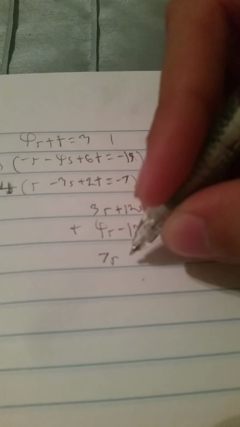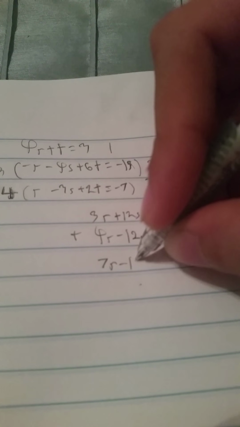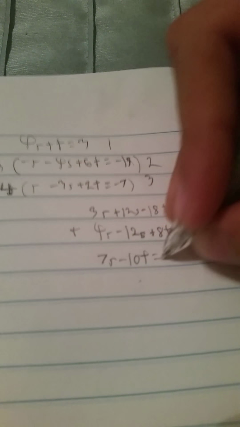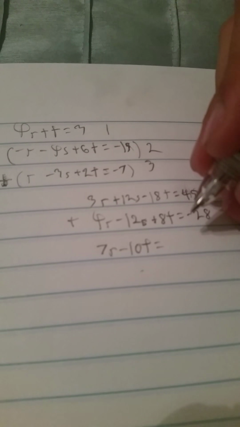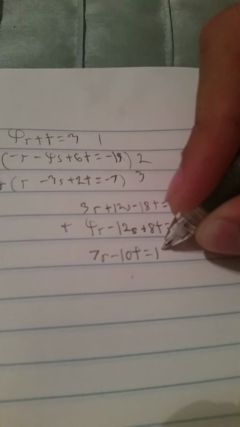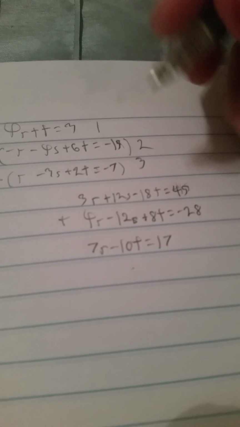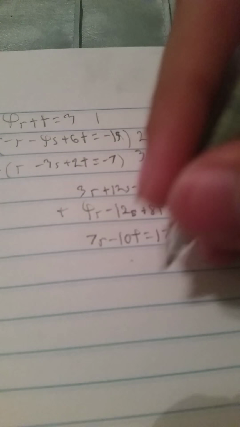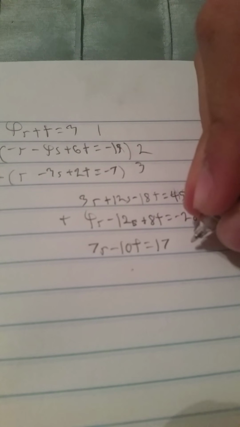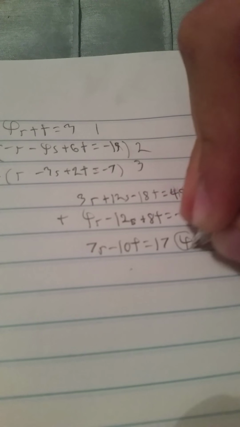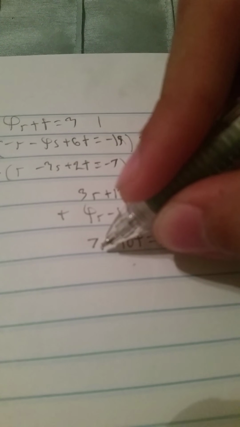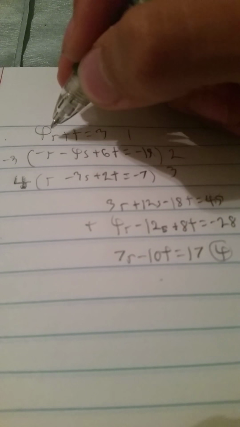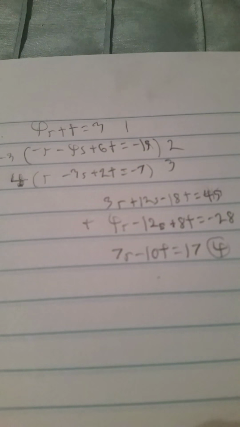7r minus 10t equals positive 17. Remember 45, negative 28, 17. Anyways, now this will be your fourth equation. You have it down to two variables, just like your first equation.